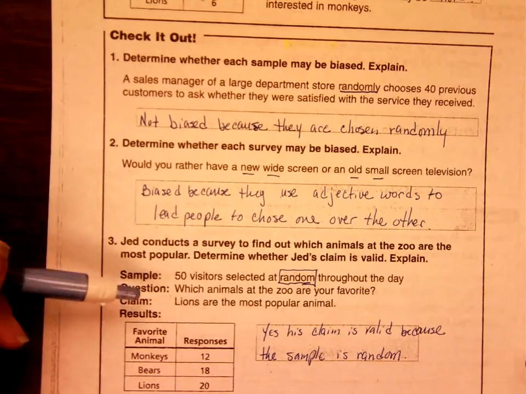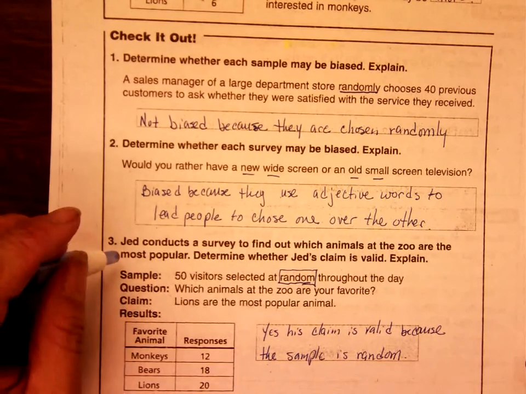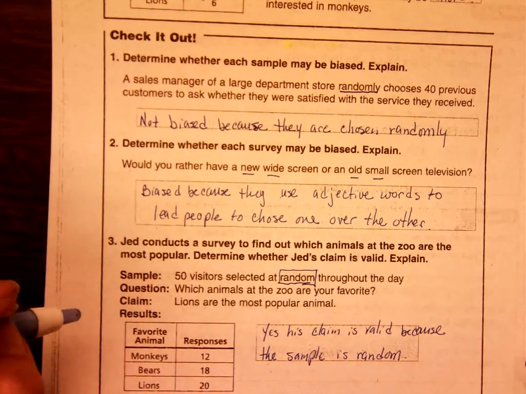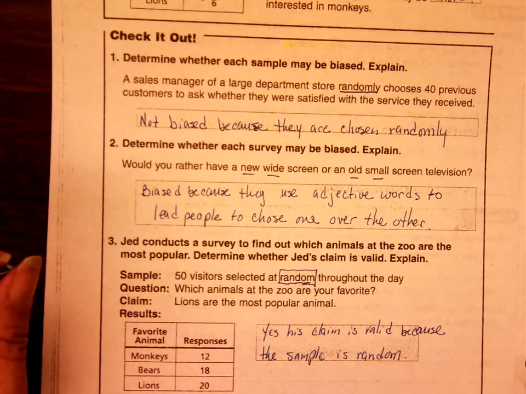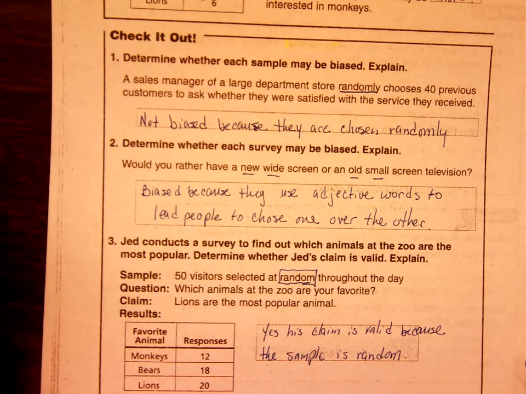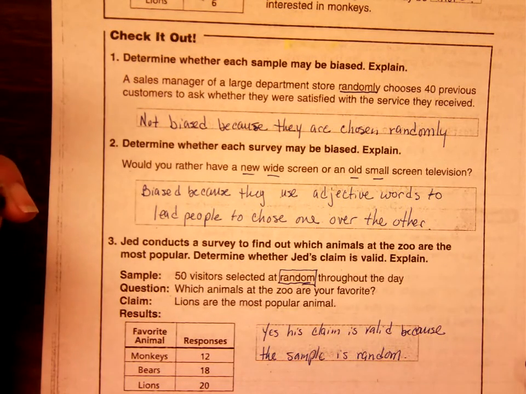If he had said that he asked the 50 visitors what their favorite animal at the zoo is near the lion's cage, then his claim would not be valid because it would be biased.